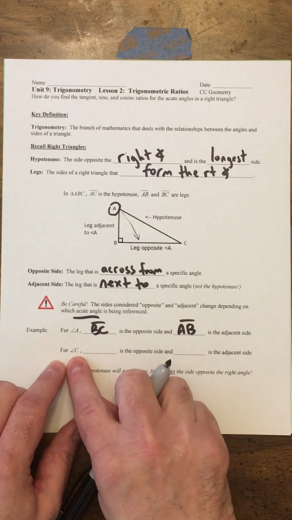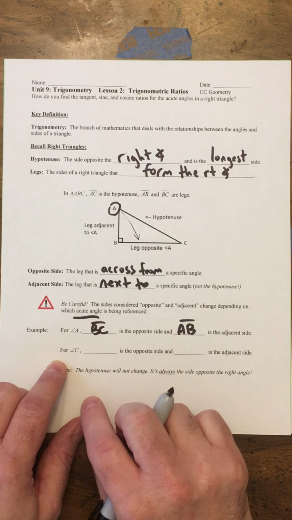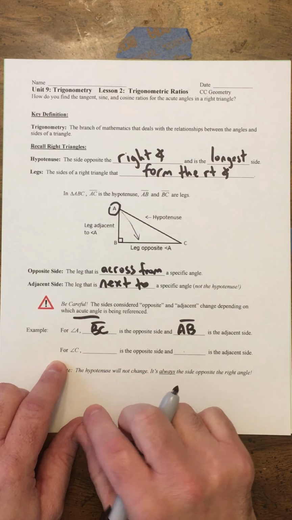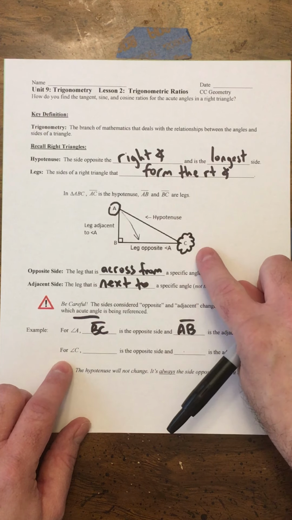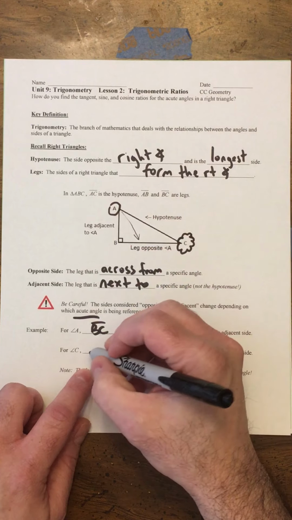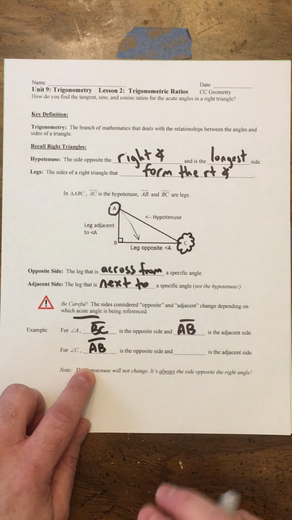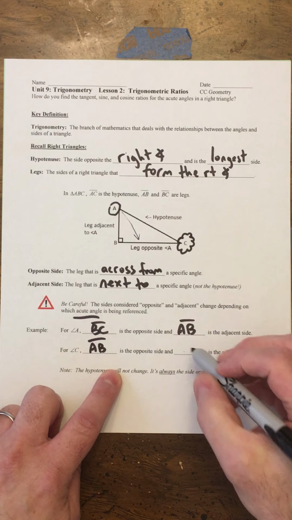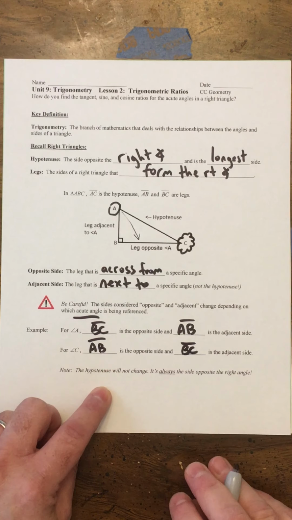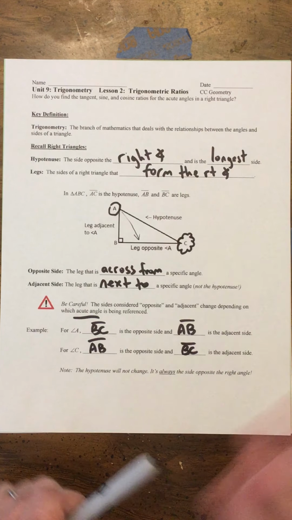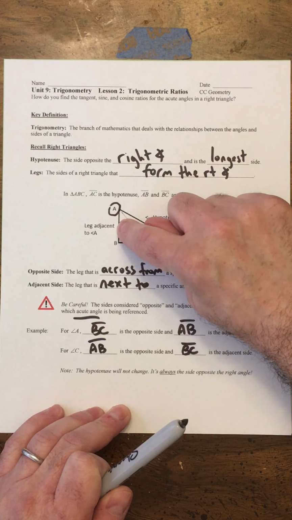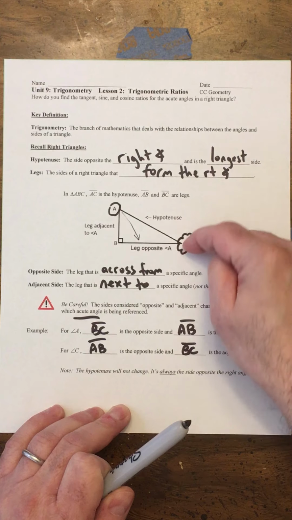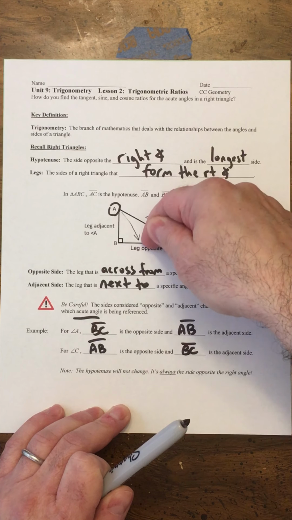But if we go to acute angle C, and I'm going to make a little bubble around C, now we're looking at angle C and things are going to change. For angle C, AB is the opposite side, and BC is the adjacent side. Essentially, they've switched because we never look at the hypotenuse. From angle C, that side's opposite, AB, and from C, this side is the adjacent side.